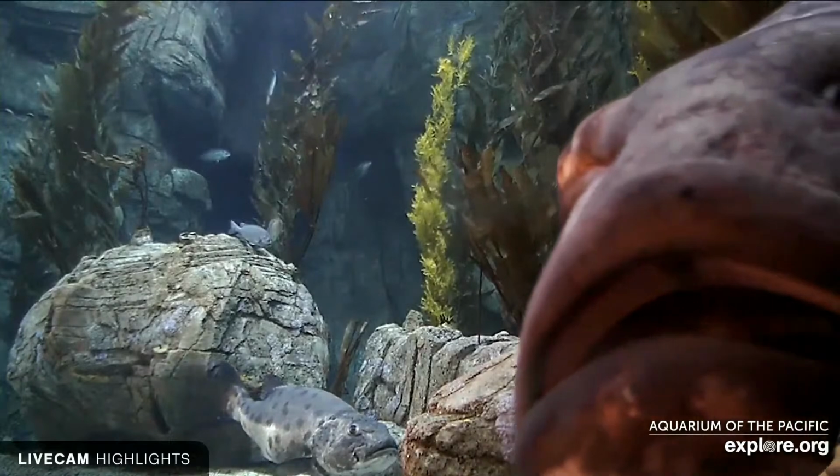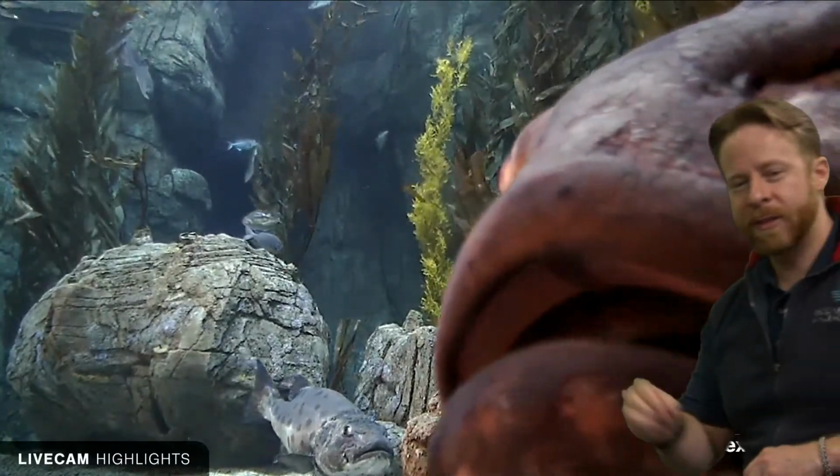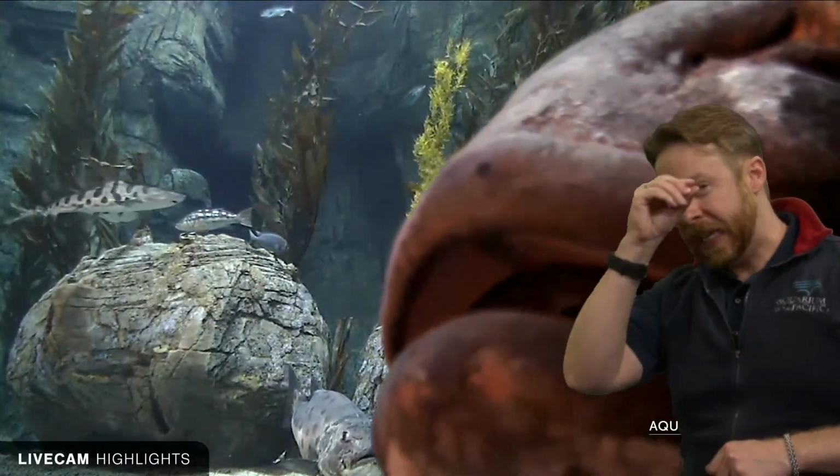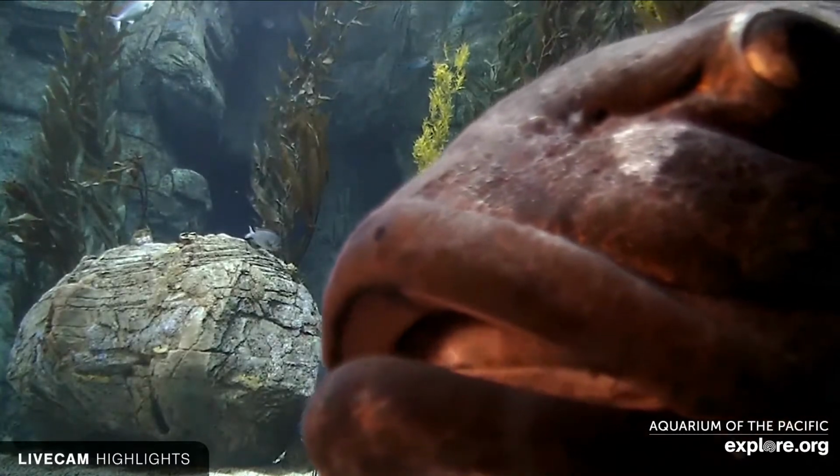And then there's others like this big cutie. They are hatched very, very tiny. Even though this fish could get up to 500 or 600 pounds, it starts like this, almost a little bit bigger than the period at the end of a sentence. And then they grow this big. But they're very curious and special animals.